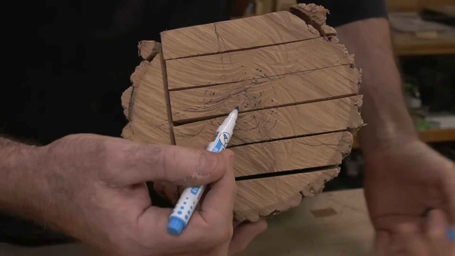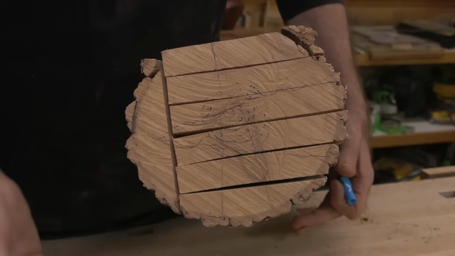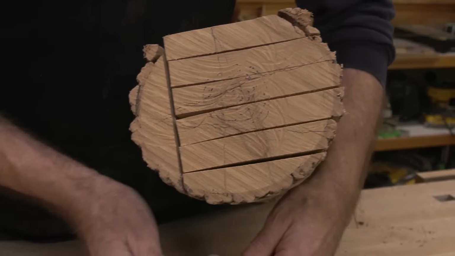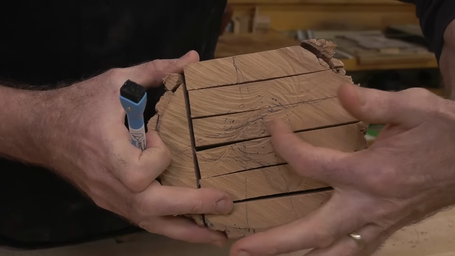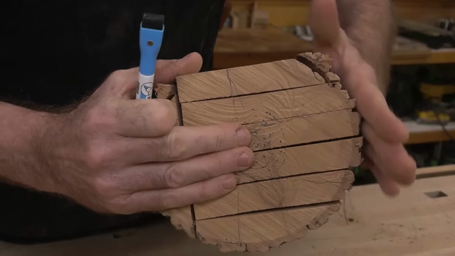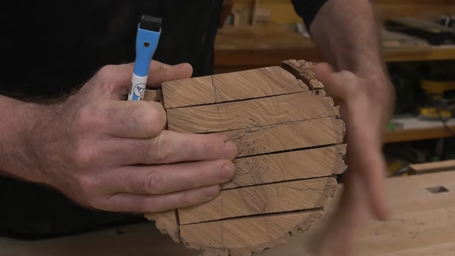This is probably 40, 50 years old, okay? I should have counted before, but you get the idea. So we've got that much growth just on this side, right? Took 40 years to grow that wide.